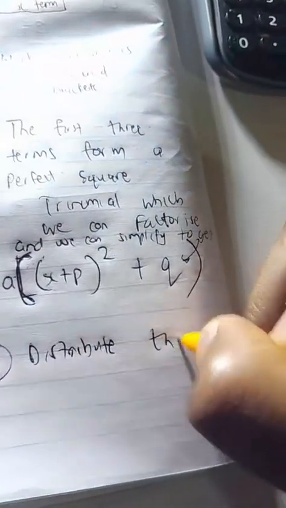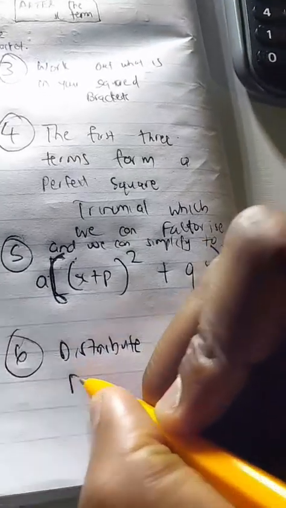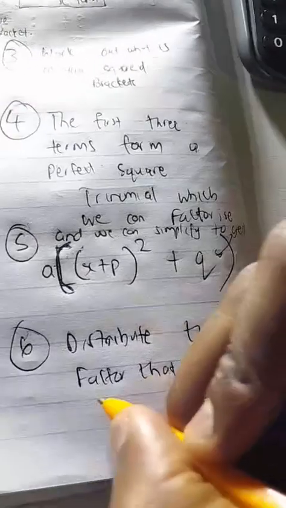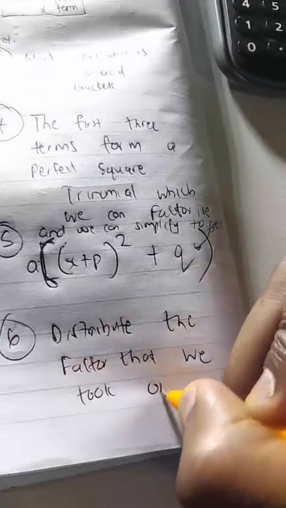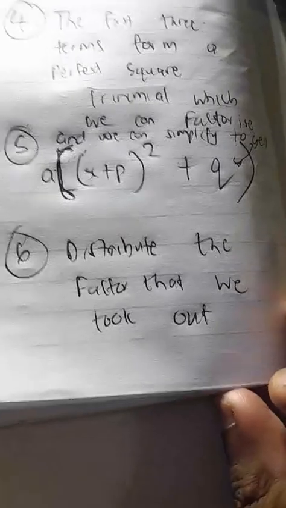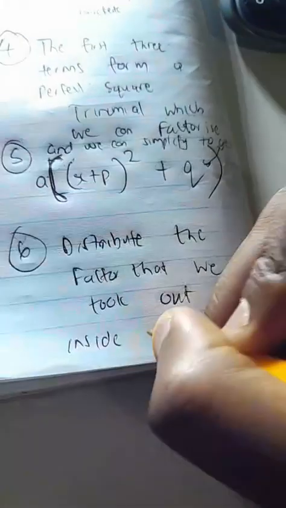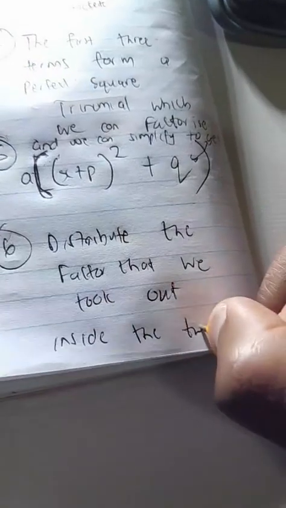Our last step is that we need to distribute the factor that we took out inside the 2 terms again.